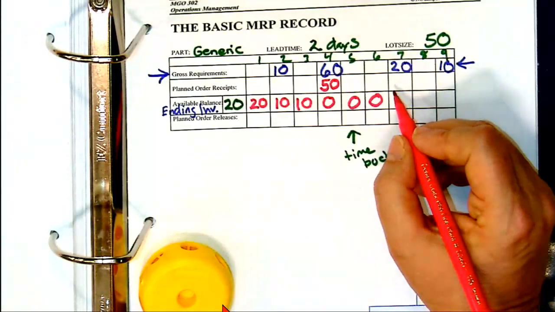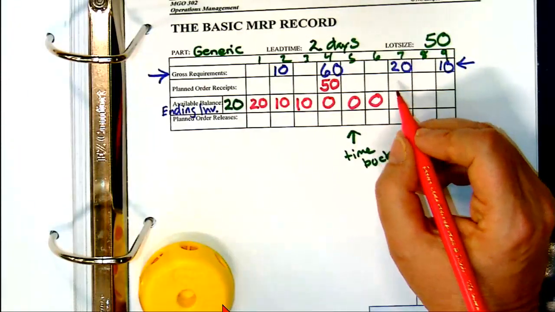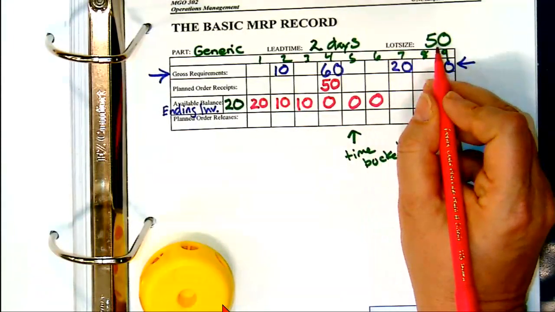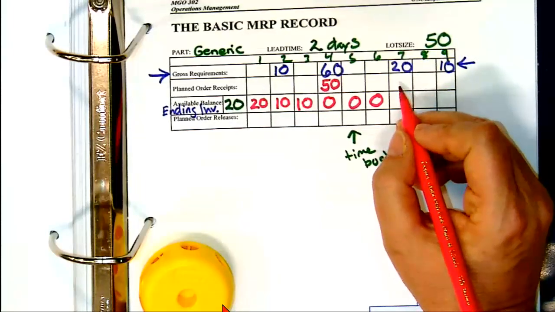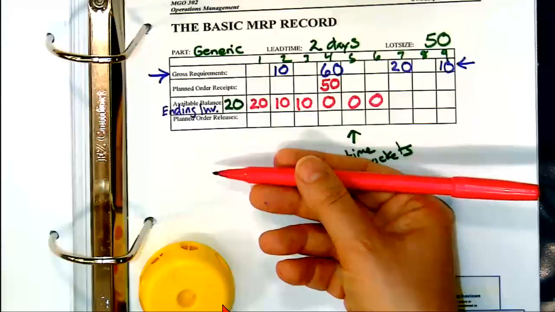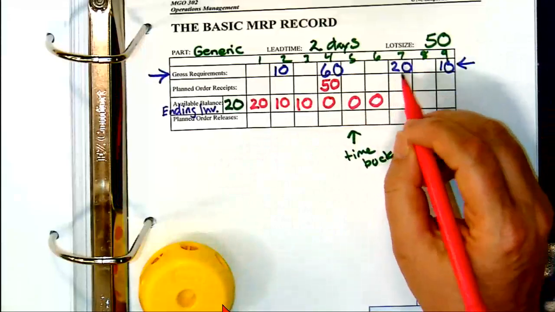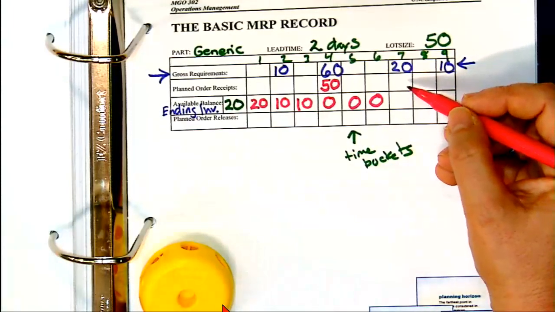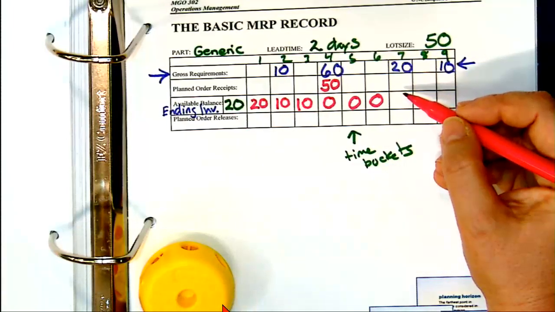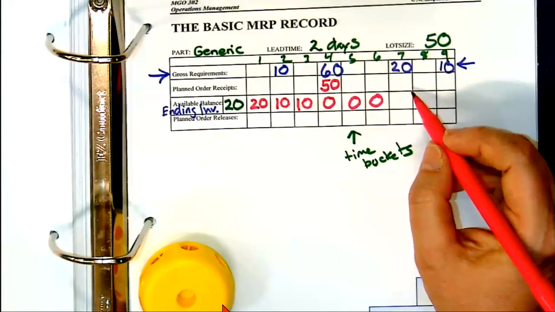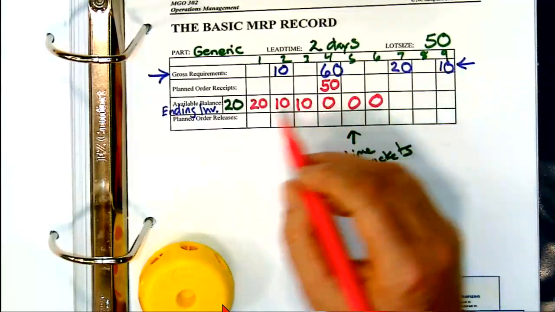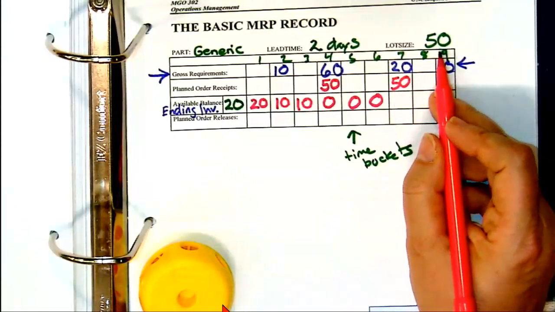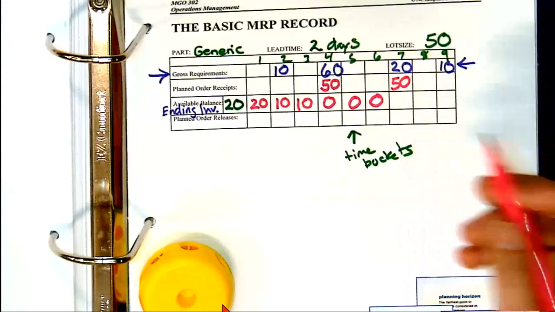Now, I'm glad someone said 20. Don't write that. Before you actually commit something in ink to the planned receipt, always glance at the lot size. We need 20. It's true. Sometimes there's extra rows included for your gross needs versus your actual planned receipts. But in this case, we're just saying, you know what? We're going to be short. I really want 20, but I glanced at the lot size. I have to order in multiples of 50. Right, let's get another box then.